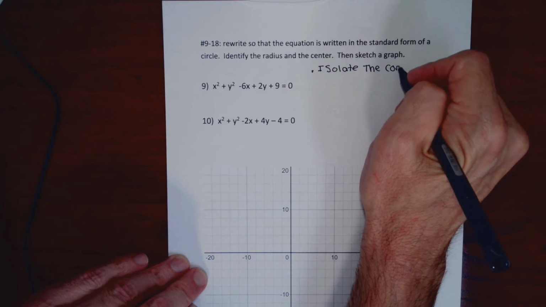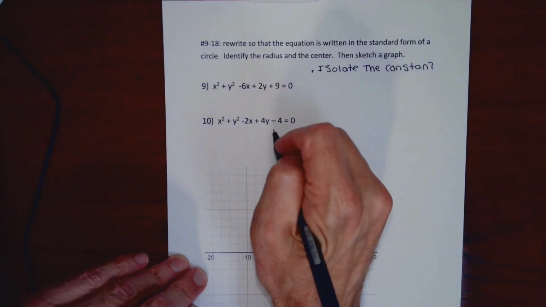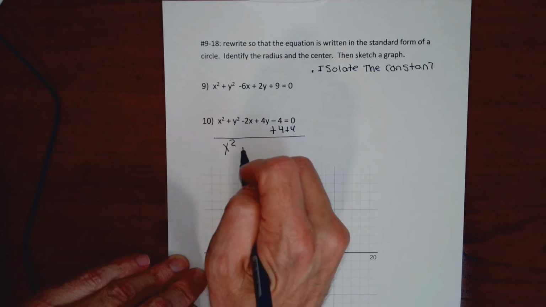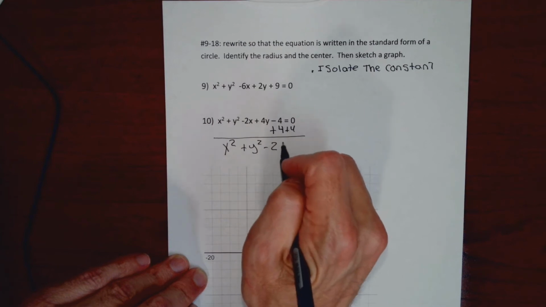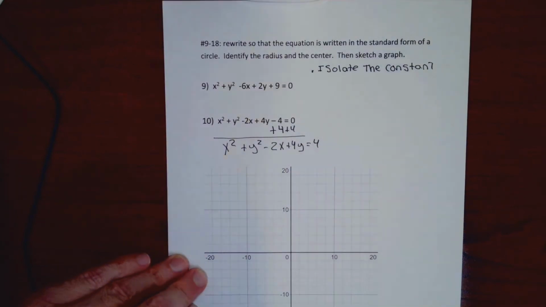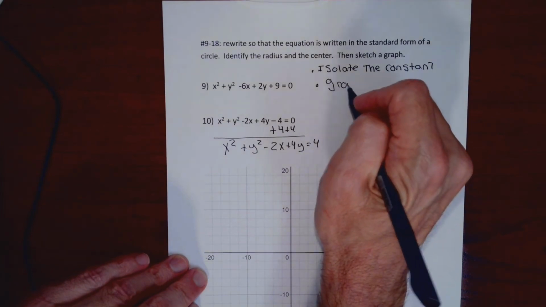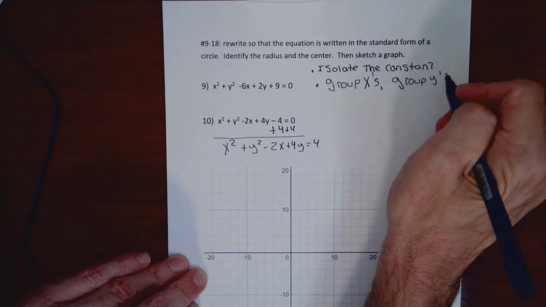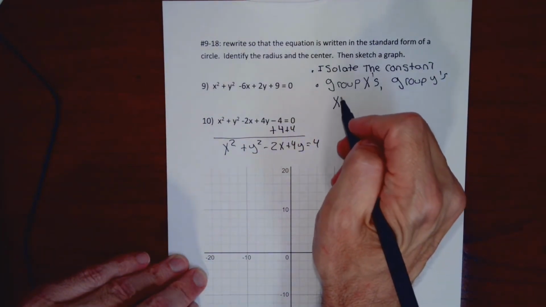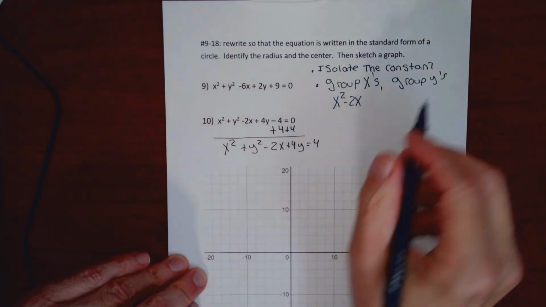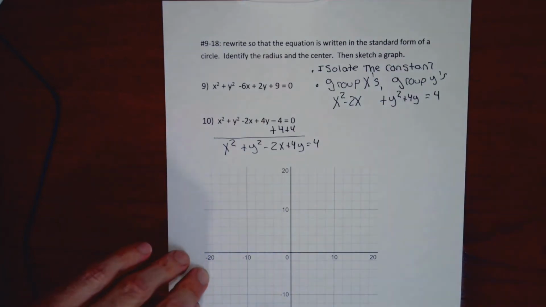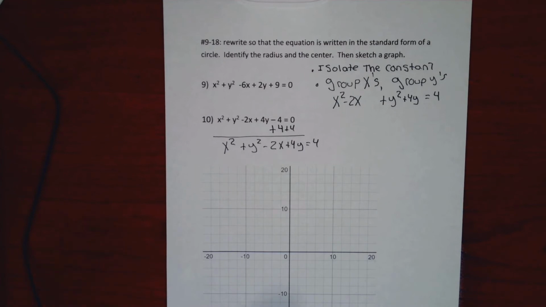On most of the problems we're going to do, this is already going to be done for me. So to isolate the constant in problem 10, I'm just going to add 4 to both sides. And that's going to give me x squared plus y squared minus 2x plus 4y equals 4. That's step 1. Most of the problems we're about to do, that step's going to be done. Step 2 is I'm going to group the x's together, and I'm going to group the y's together. Not dealing with a lot of room, so let me just do this up here. Grouping the x's, I'm going to write the x squared minus 2x next to each other, and the plus y squared plus 4y together. I left a little gap for the next step.